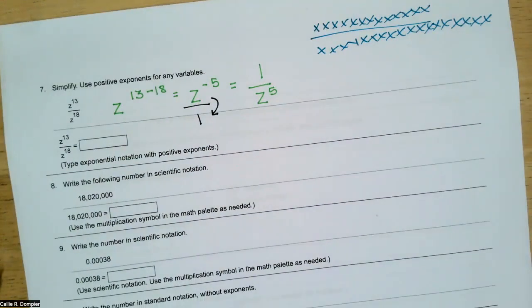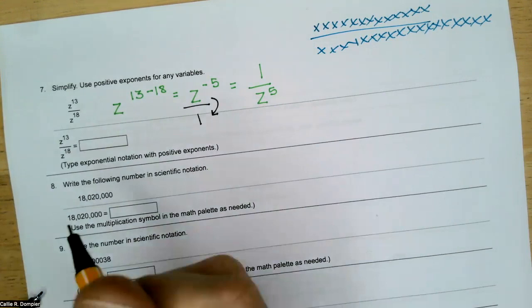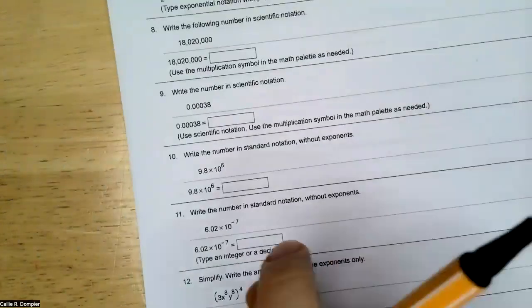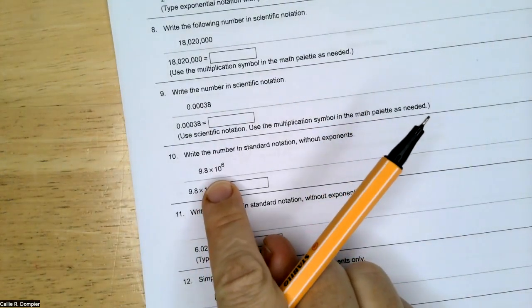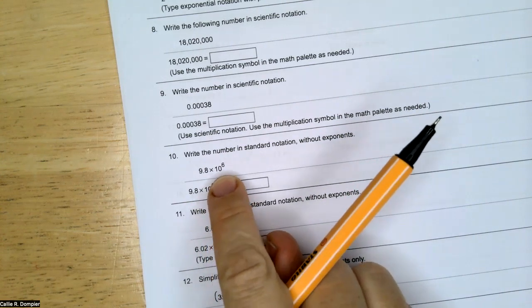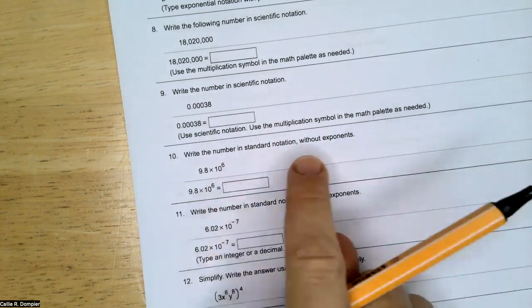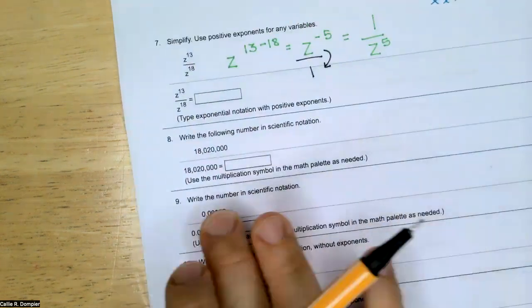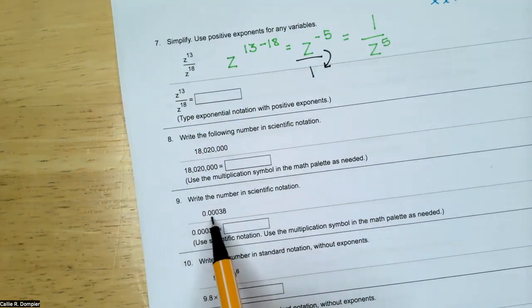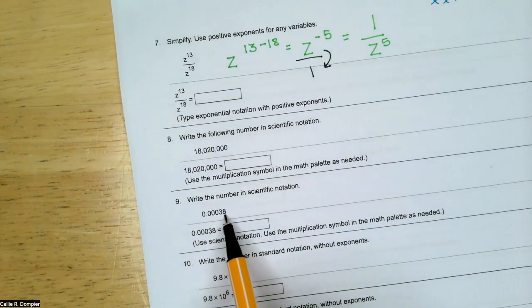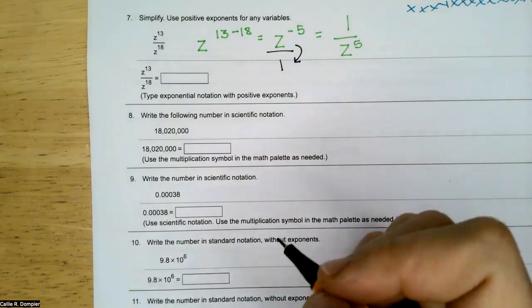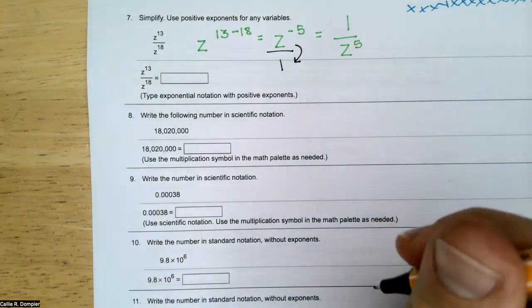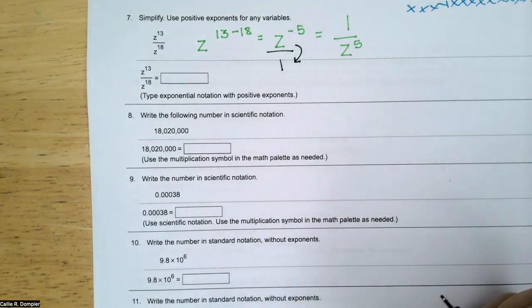Moving on to scientific notation. All right. So you're going to practice moving it from scientific notation to a long number without exponents. And then when it's the longer number, you're going to move it into scientific notation. Okay. So the rule is, between my holding the paper crooked and my crooked camera, it's getting bad.